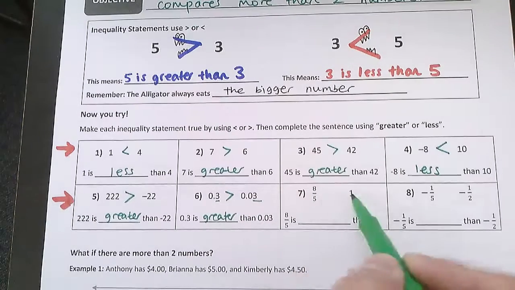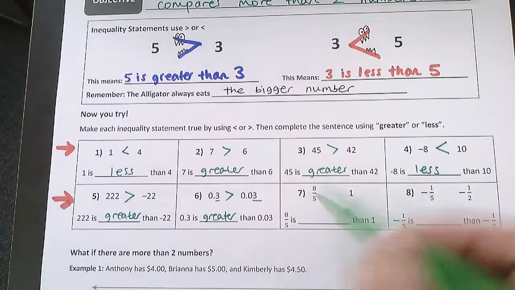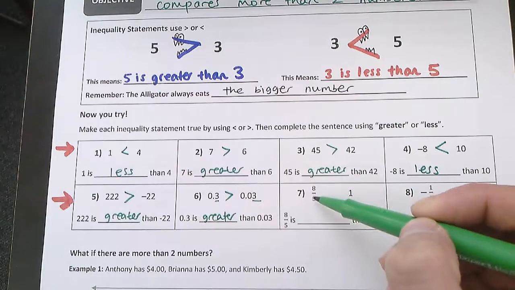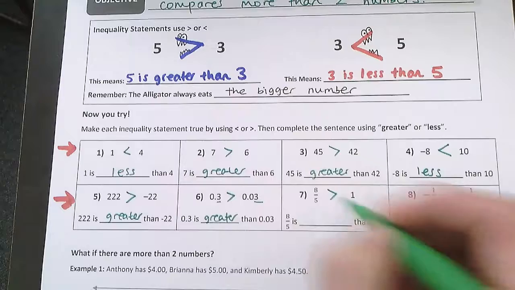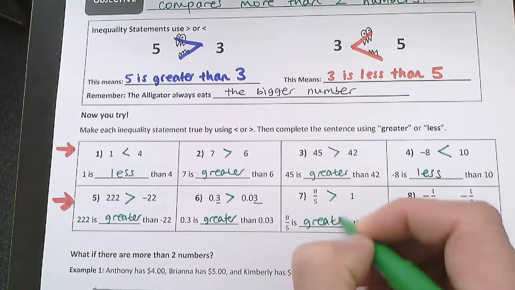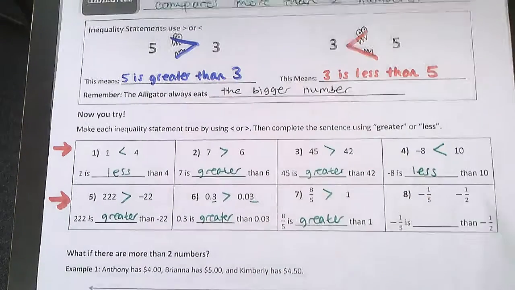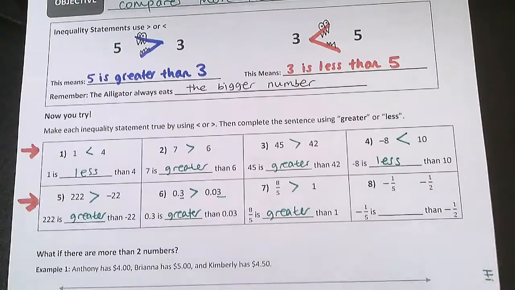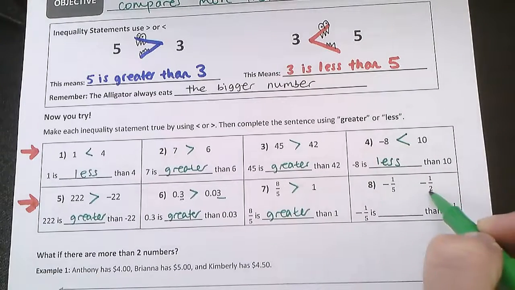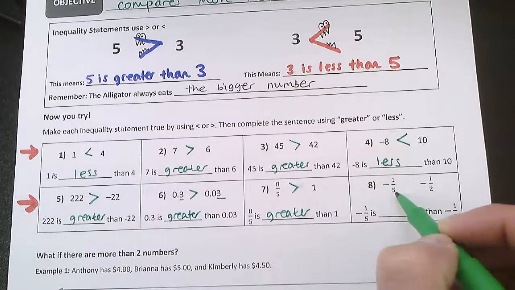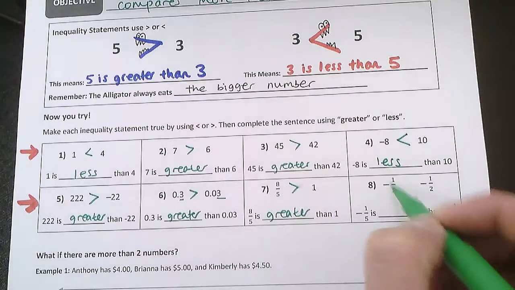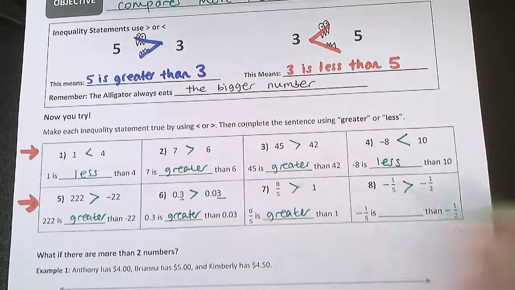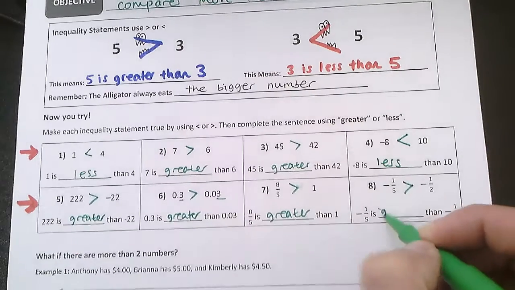8 fifths and 1. 8 fifths is an improper fraction. The numerator is bigger than the denominator, so it's bigger than 1, or greater than. Negative 1/5 and negative 1/2. We talked about this yesterday. Positive 1/2 is bigger than positive 1/5, so that means negative 1/2 is going to be less than negative 1/5, or negative 1/5 is greater than negative 1/2.